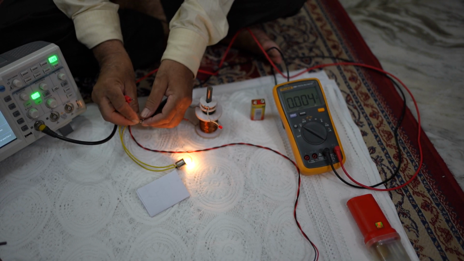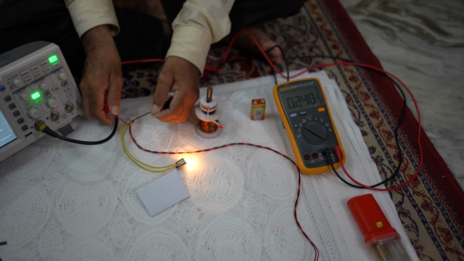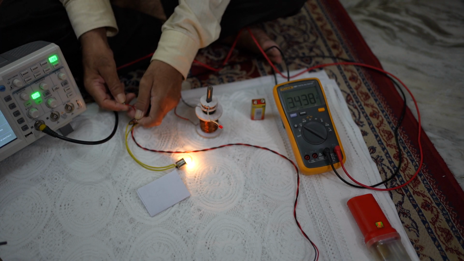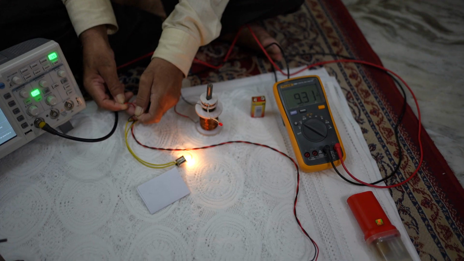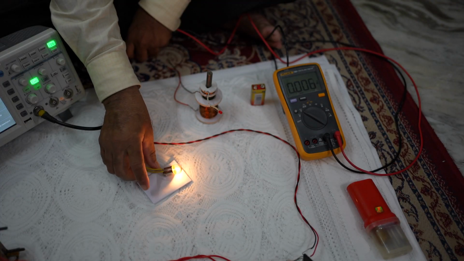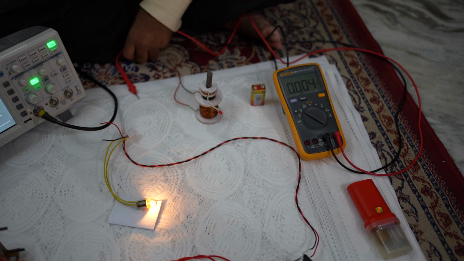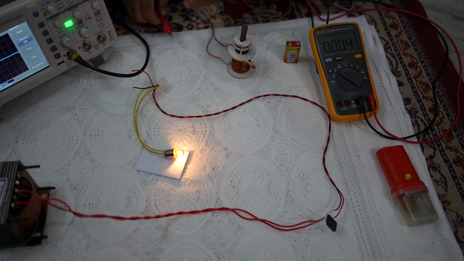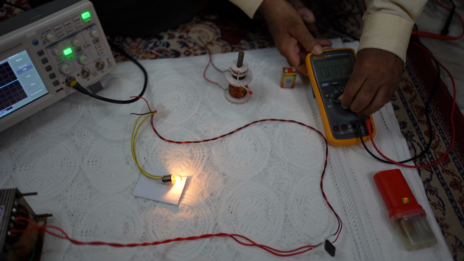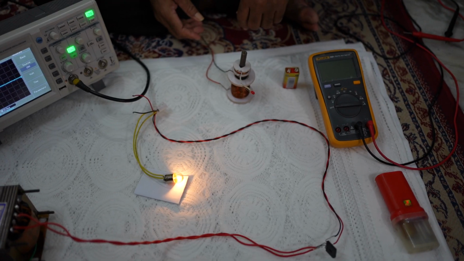What we said by term, I again measure, and please check. This is 9.3. So this lamp is glowing using 9.3 as the source. And now, making the multimeter off.